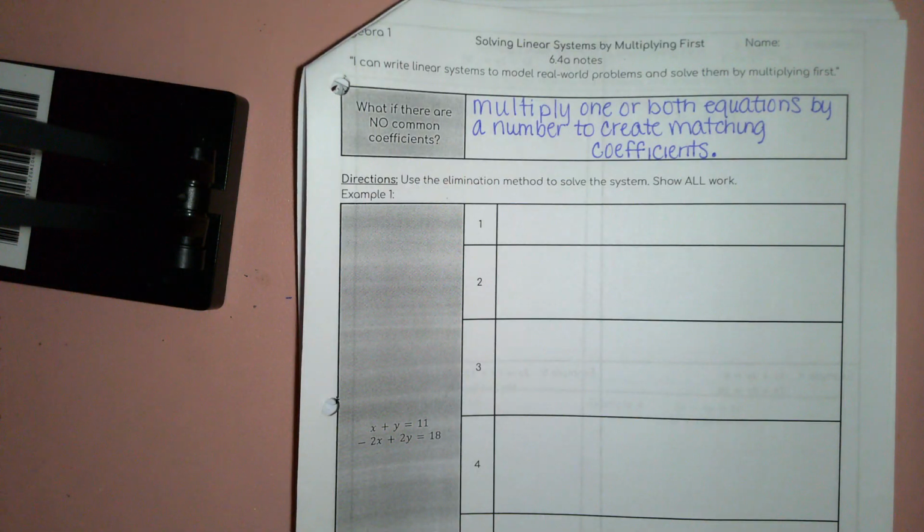So the directions are: use the elimination method to solve the system and show all work. It is important that you show all work because I can't read your mind. So on your homework today, make sure that you show all of your work, and that way I can give you partial credit and I can see where you're going wrong.